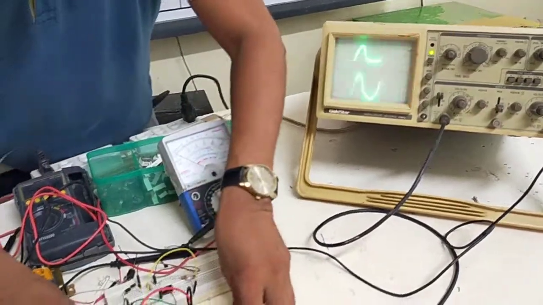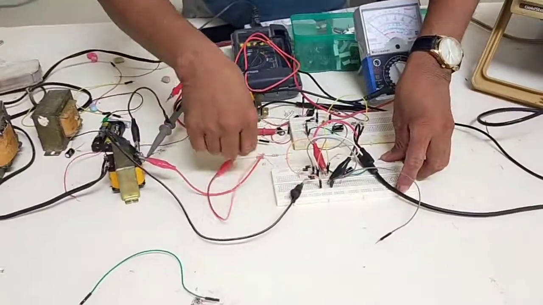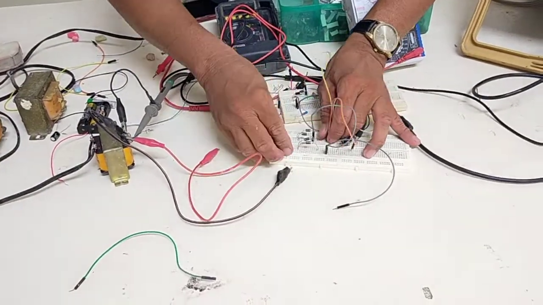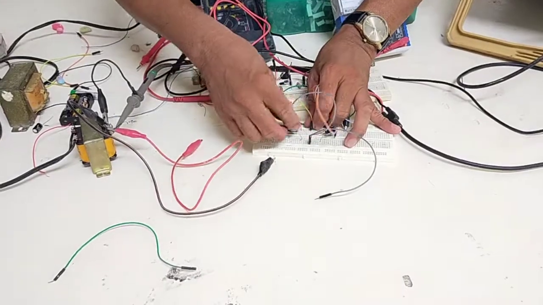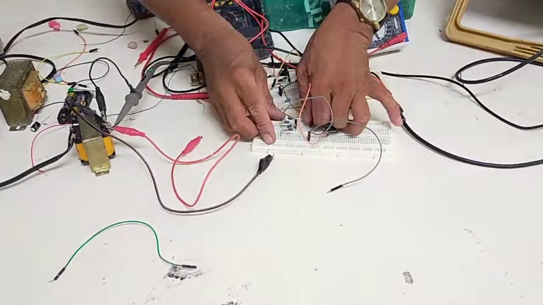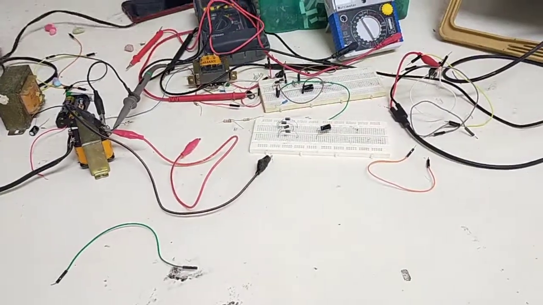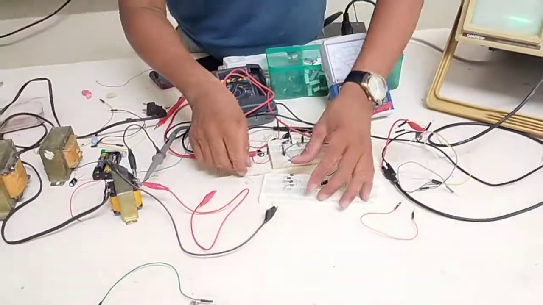There's something wrong with the circuit. Turn off. Dismantle. Okay. Let us disconnect this one first.